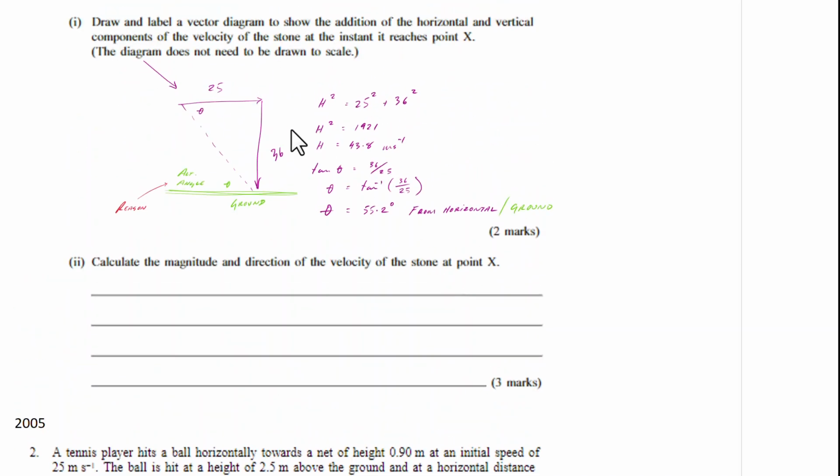Now this was not required. However, what is the angle that it hits the ground? So tan of theta is equal to the opposite over adjacent. So 36 over 25. Rearrange, chuck it in the calculator, and when you have an angle, always put in the reference point there. Also, as you can see here, there's my theta. However, our reference is the ground or the horizontal. Alternate angles, always put in a mathematical reason if you're going to be doing that sort of stuff.